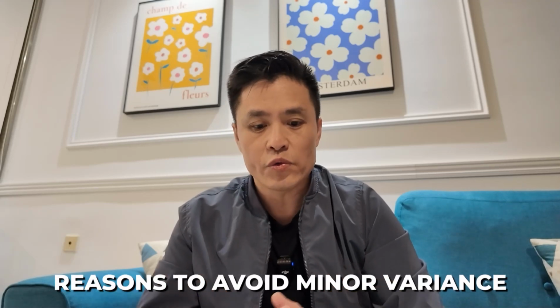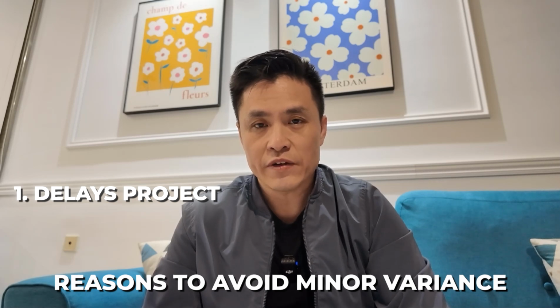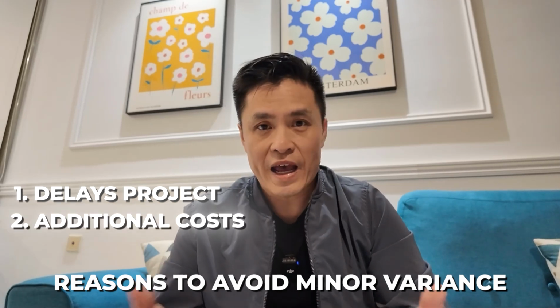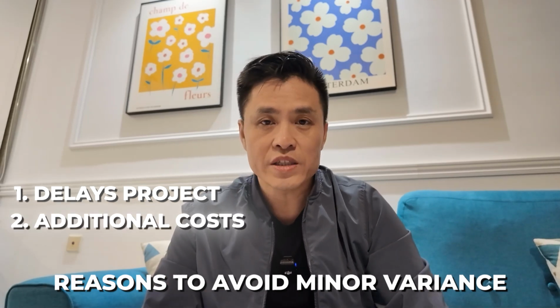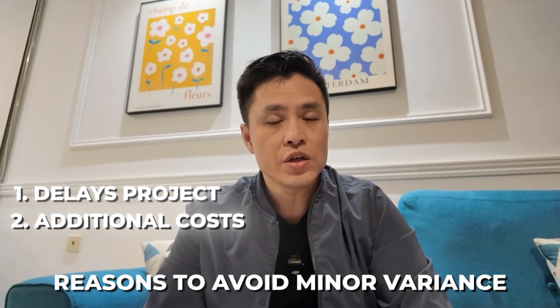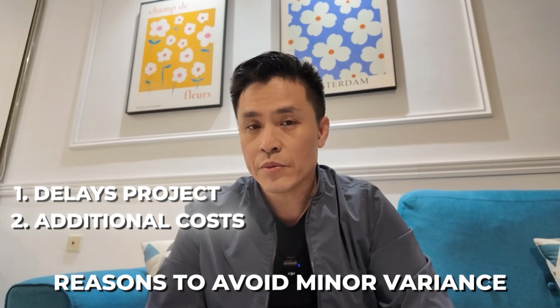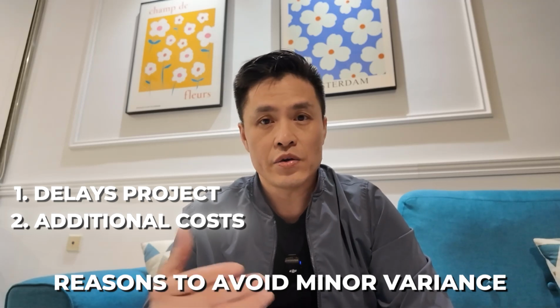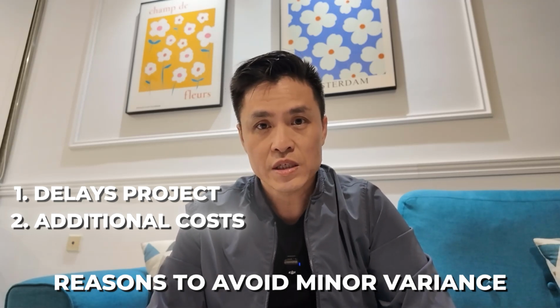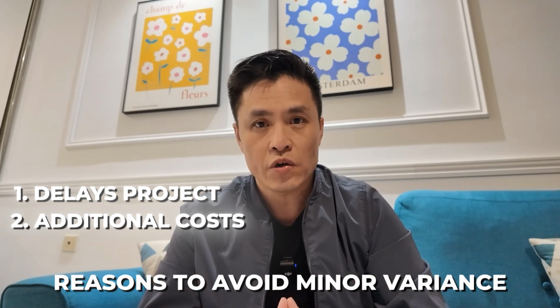Generally speaking, we like to avoid minor variances for several reasons. Number one, it adds more time to the entire process. And of course, time is money. It's going to add actual hard costs, right? So you have to apply for the minor variance. There's going to be application fees. You may have to hire an architect, designer, or urban planner to help you navigate this process. And there's other fees associated with this. And the longer that you wait, the more holding costs that you're going to incur for your property.